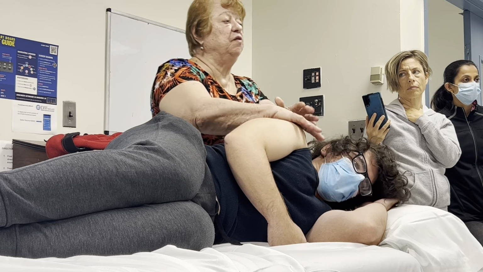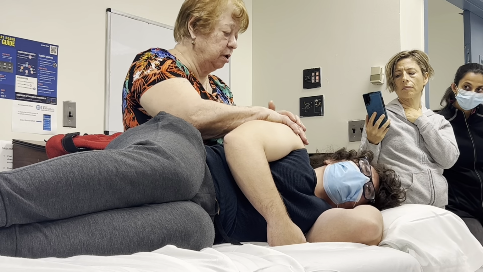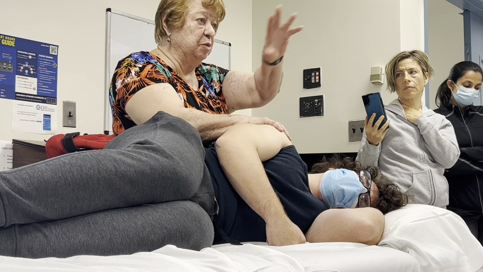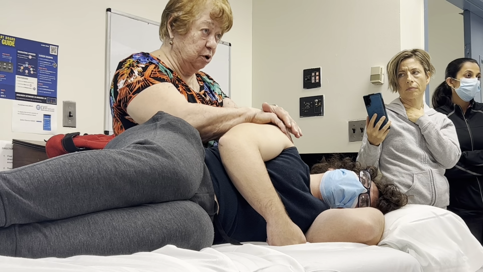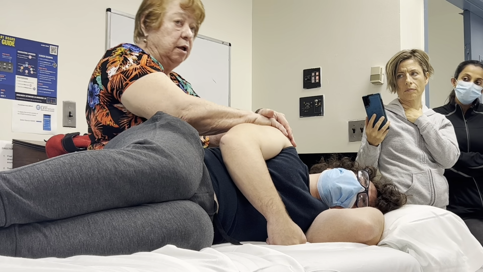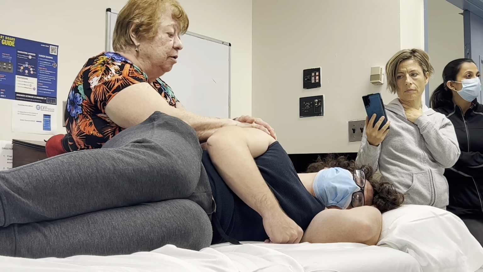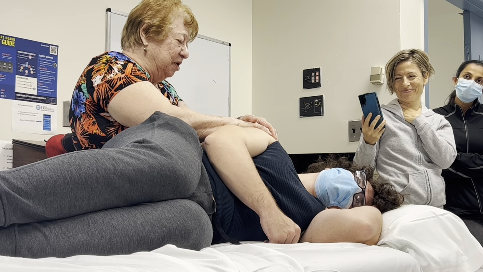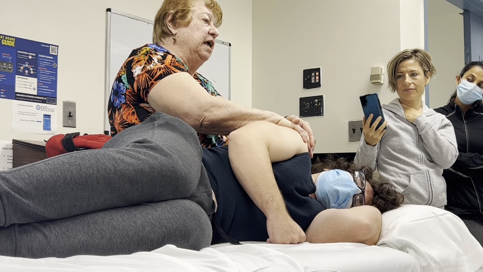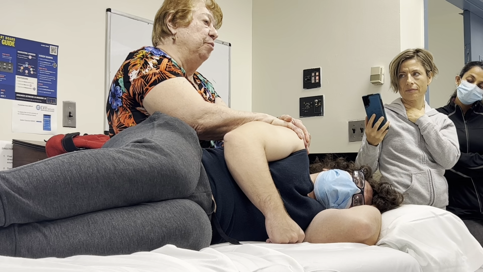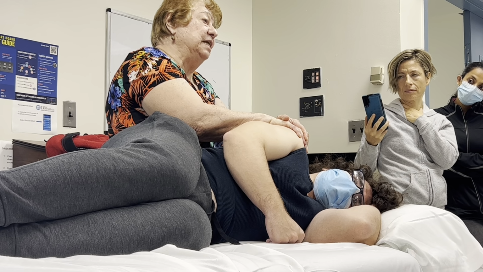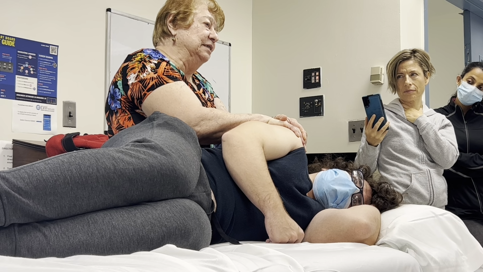Yeah. So if I wanted to do isometric, which is not part of the sequence, but I could, because I can do anything I want. Up and forward. Now stay here, don't let me move you. Stay still, stay still.